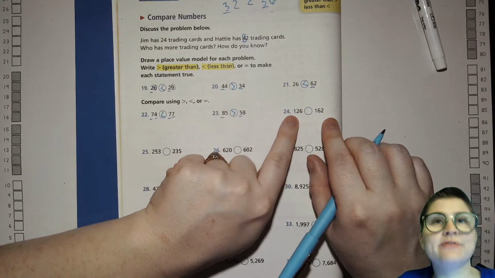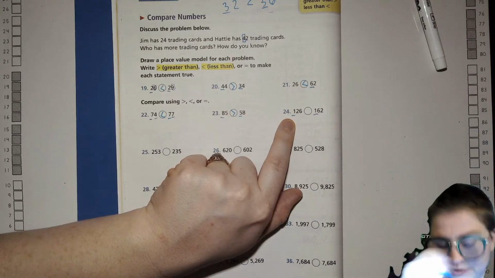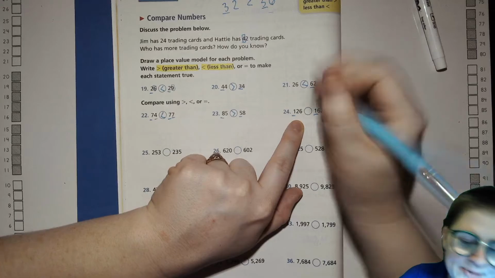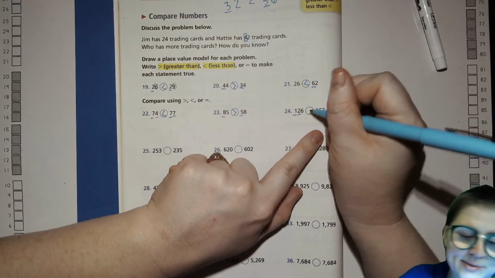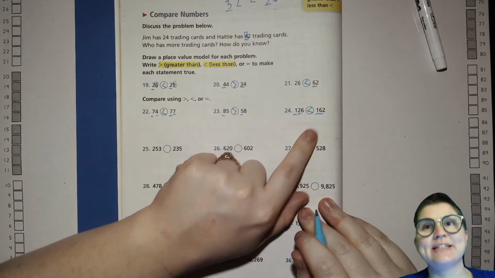126 and 162. Ooh, this is the first one where we have a hundreds place involved. It is the same. 100, 100. So now we look at the one to the right, which is the tens place. 20 versus 60. What's bigger? The 60, right? So we're going to say 126 is less than 162.